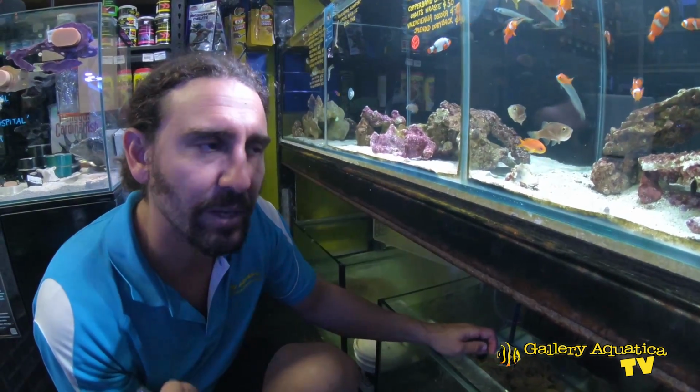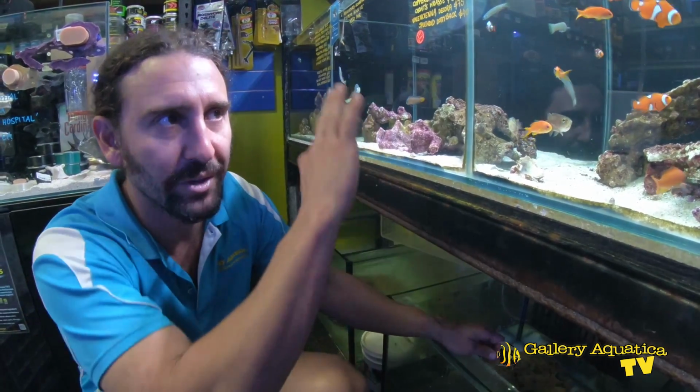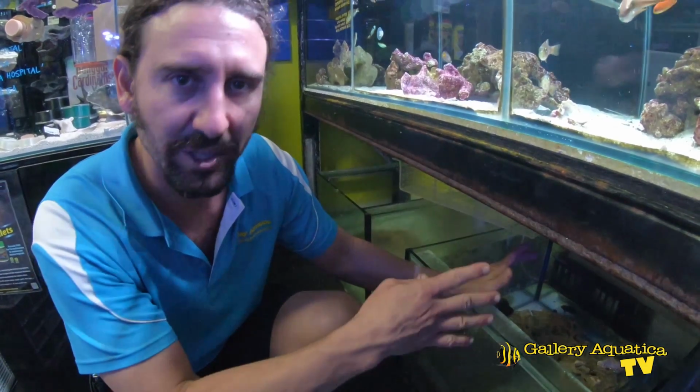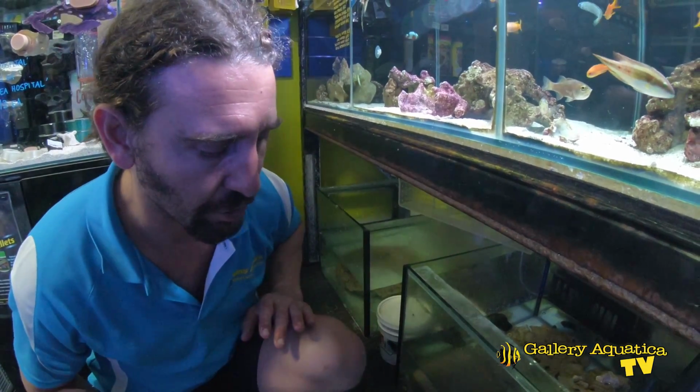Now another way of doing this would be with a heater and a thermometer in the tank, a thermometer in the bath, but given that we've got a nice open sump, this is the best way for me to do it.